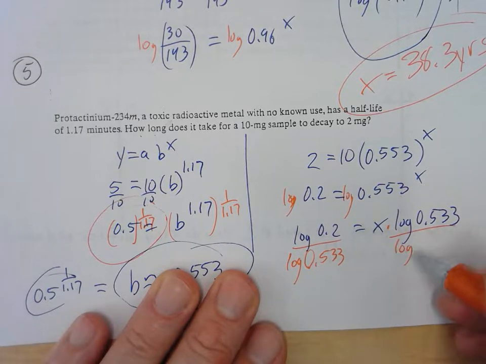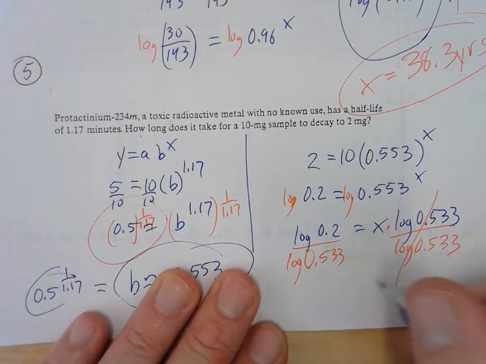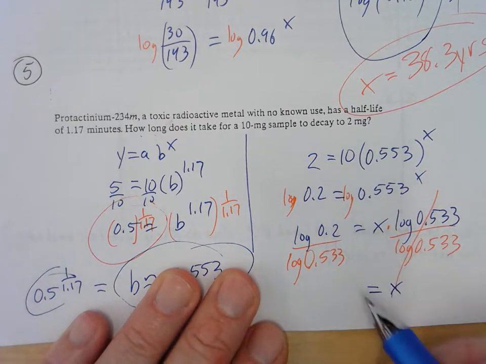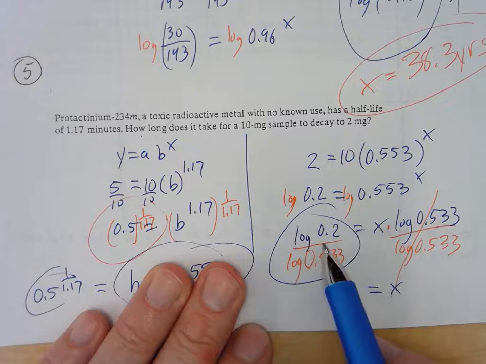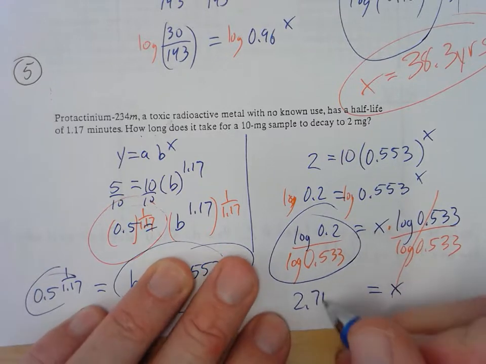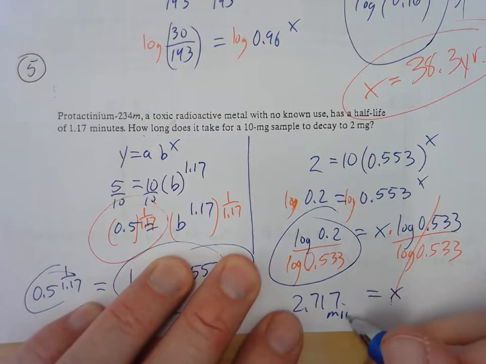So I'm dividing by log 0.553. That cancels out, and we get x is equal to, you type that into the calculator, log of 0.2 divided by log of 0.553, and the answer would be 2.717 minutes.